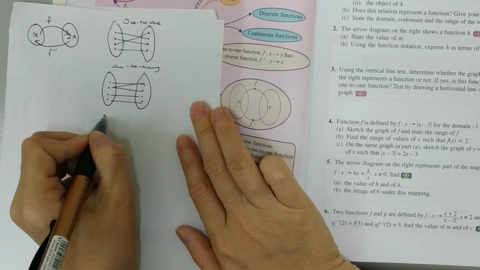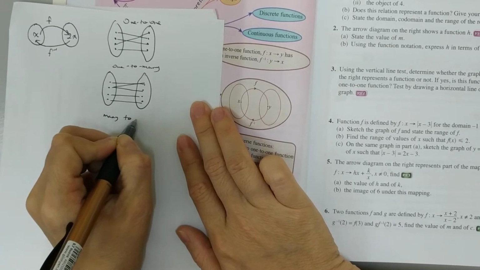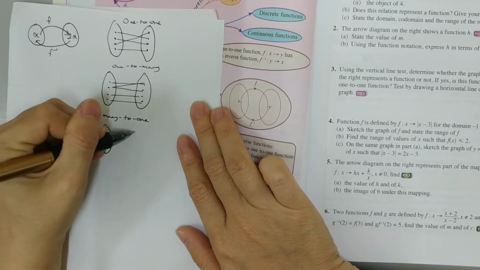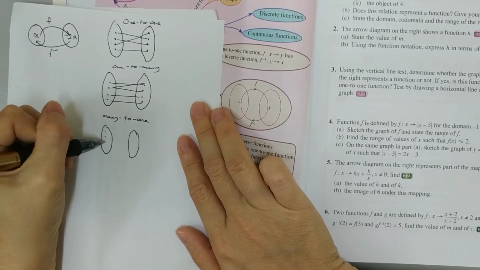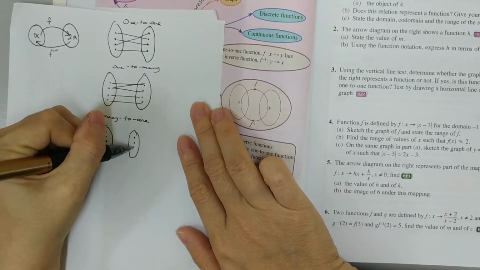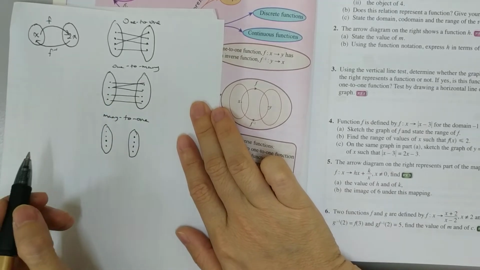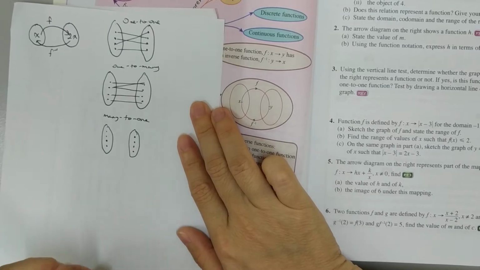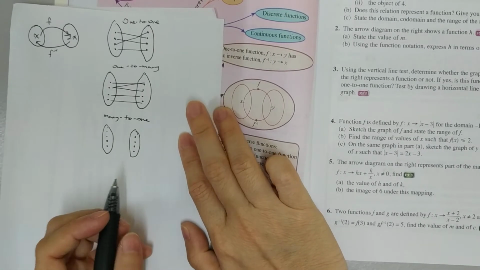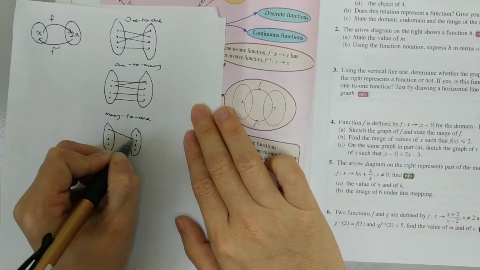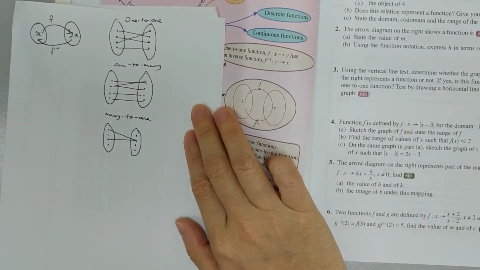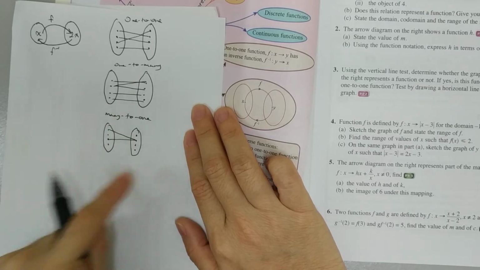Now, when it's many to 1, then maybe these two are going to one of it. Okay, so many of it to 1.